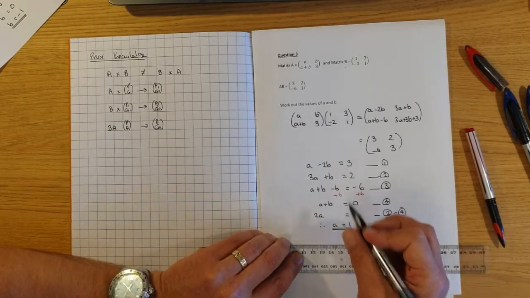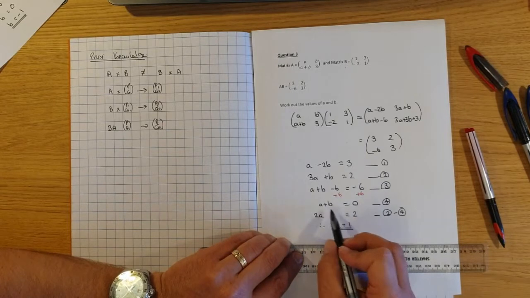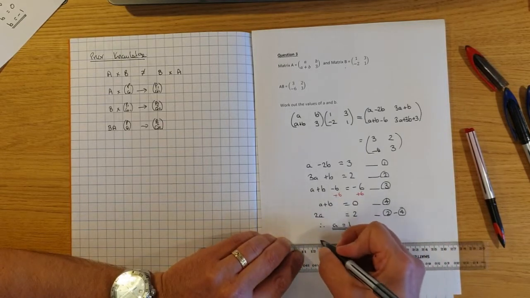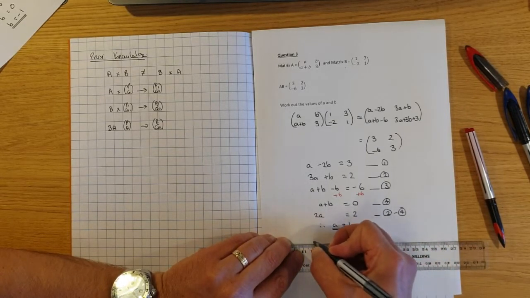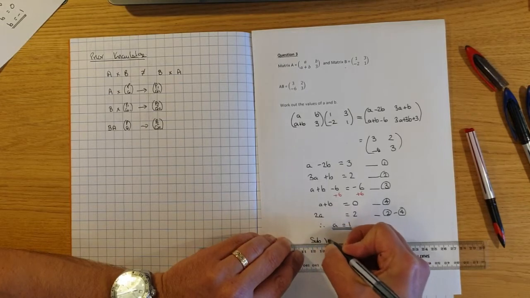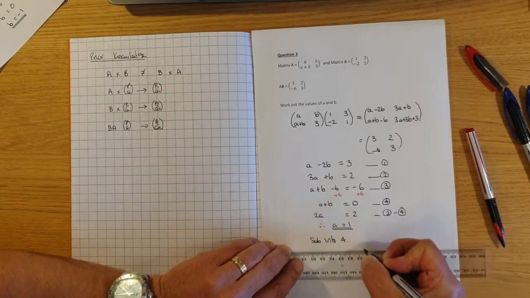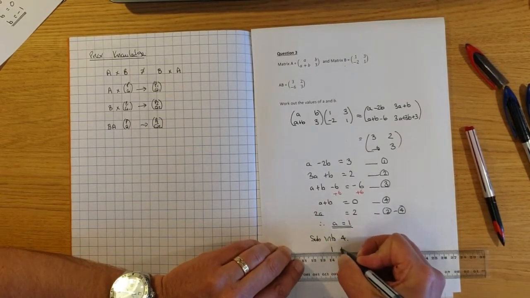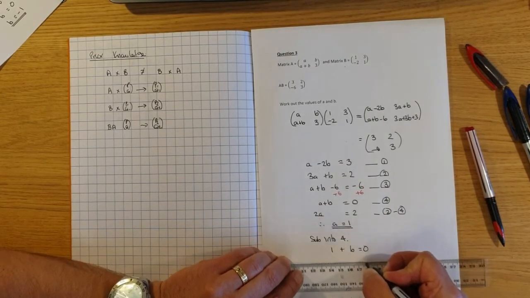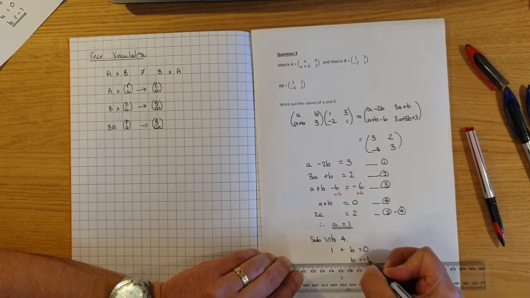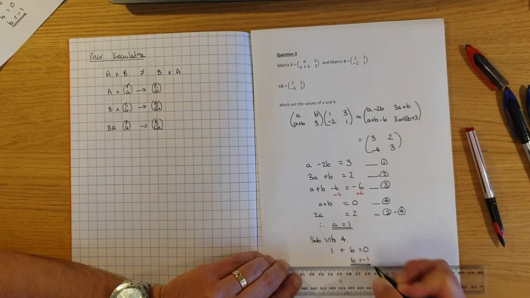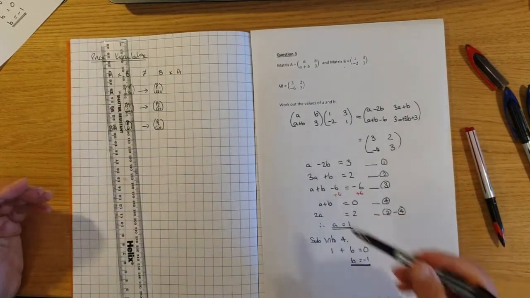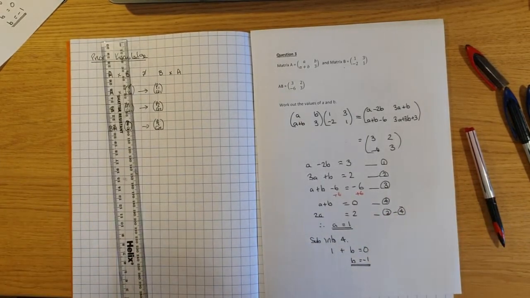And using this equation 4, I can say sub into 4, 1 plus B equals 0. So clearly B must be equal to minus 1. So in doing this, I've now worked out the values of A and B.